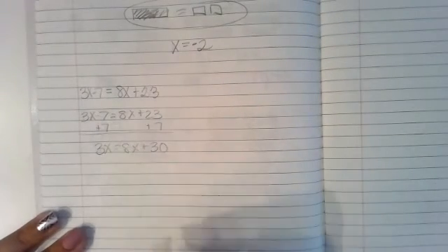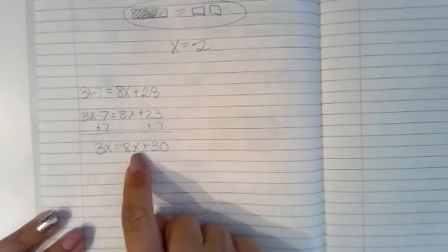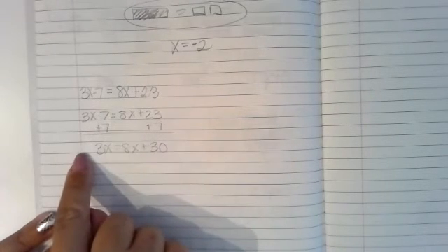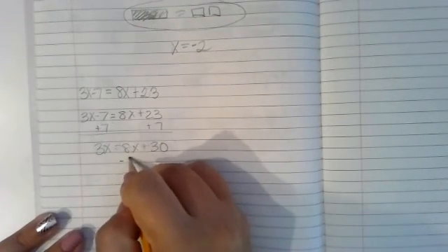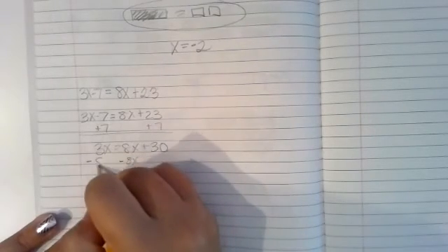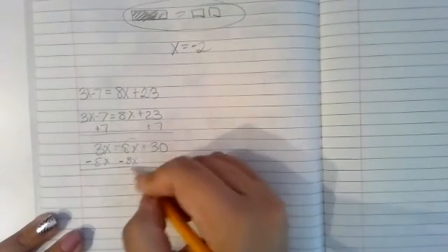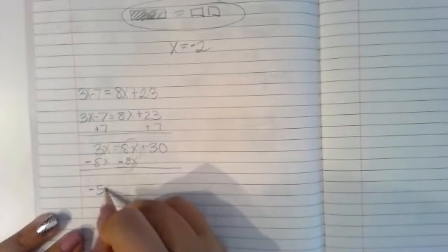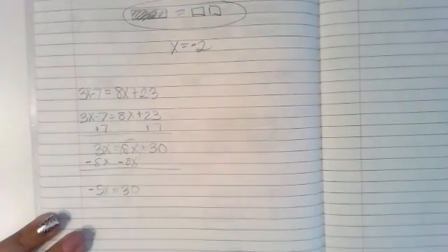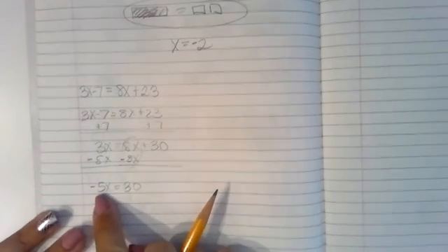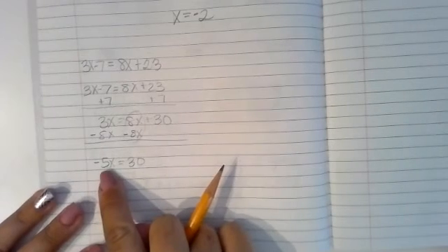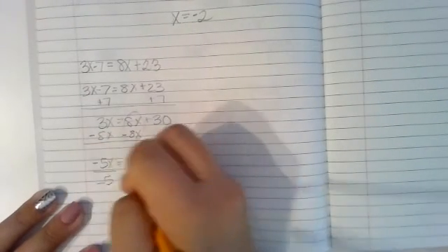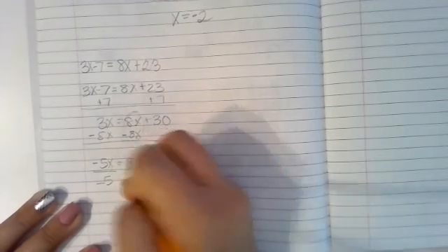Now I need all my variables on one side in order to isolate them. So I'm going to take this 8x and move it over to the other side. I use the inverse, negative 8x. This made that 0 pair we talked about. So now I have negative 5x equals 30. This is touching. Touching means multiplication. So the inverse is to divide. So I'm going to divide by -5, divide by -5.